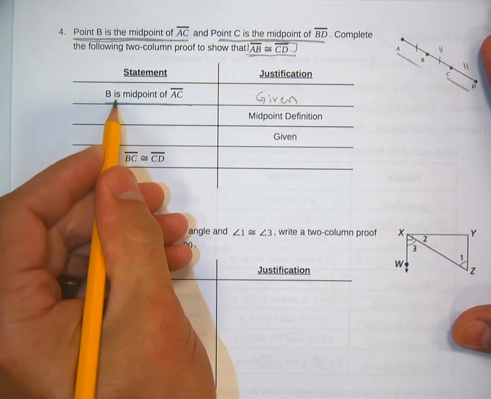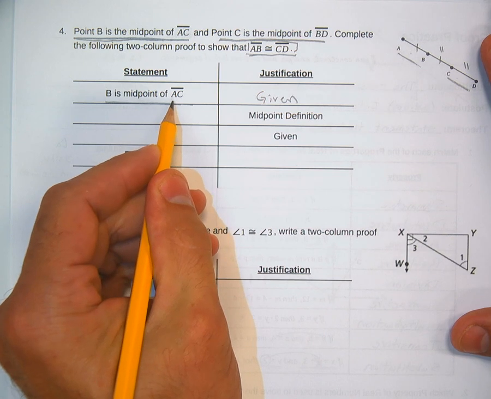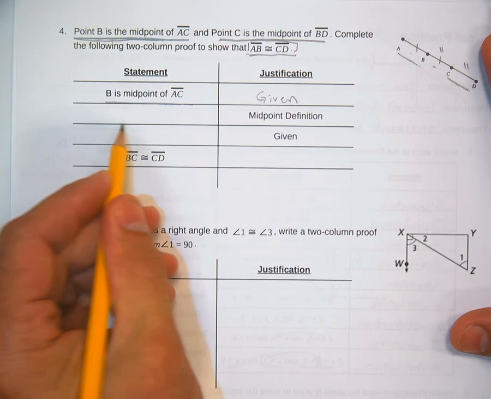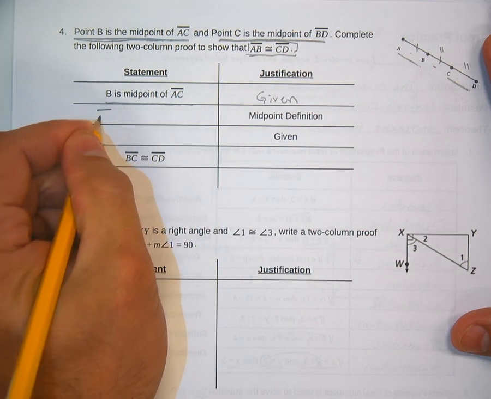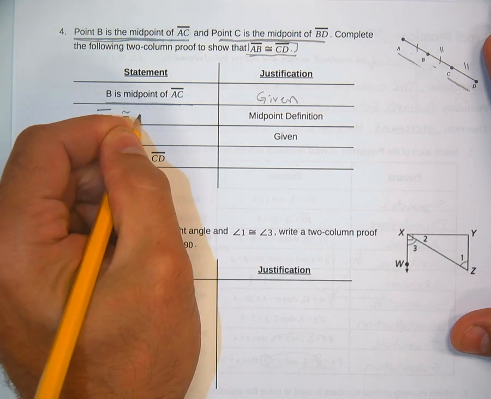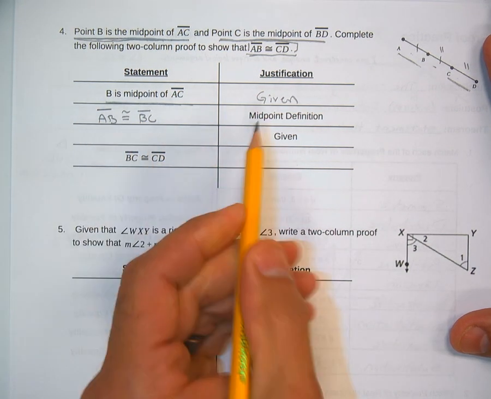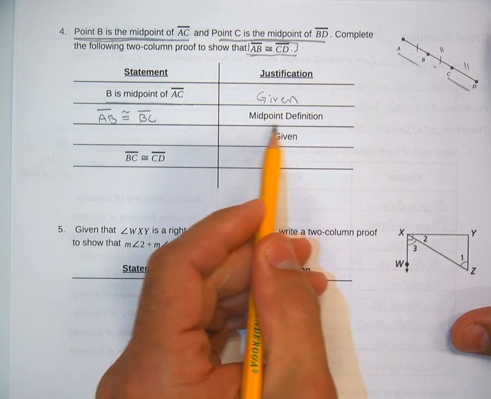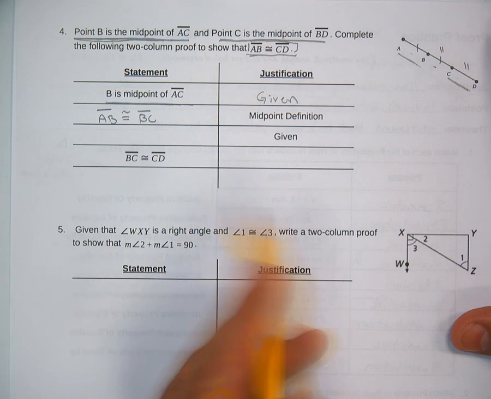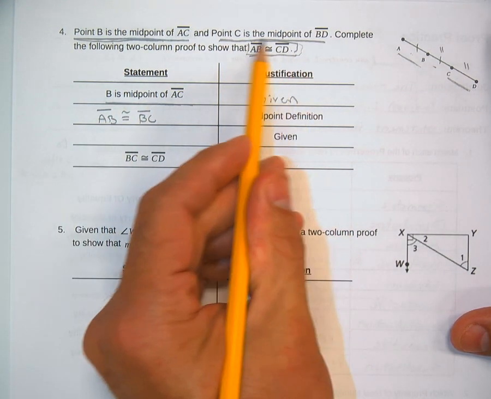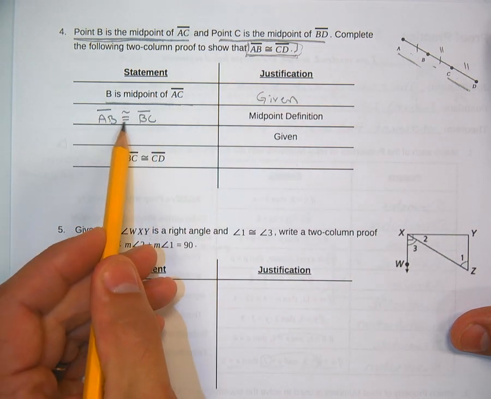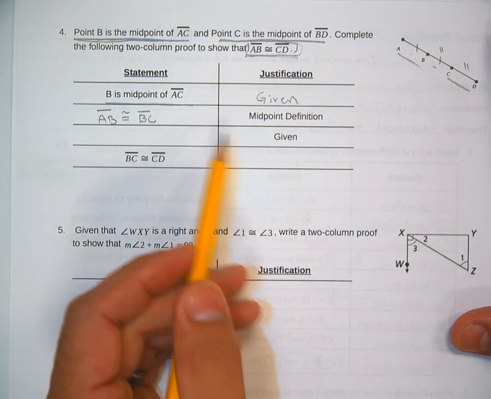So what we need to do is take this idea of B being the midpoint, and how we took that idea and said that AB is the same as BC, and we're just going to write that in here: segment AB is congruent to segment BC. And we know that by the definition of a midpoint. That's what midpoints do, they split the line segment AC into two equivalent parts. So here we're starting to get the format that we're looking for, AB being congruent to CD, but we don't quite have it yet. We have AB being congruent to BC. So we need to keep going here.